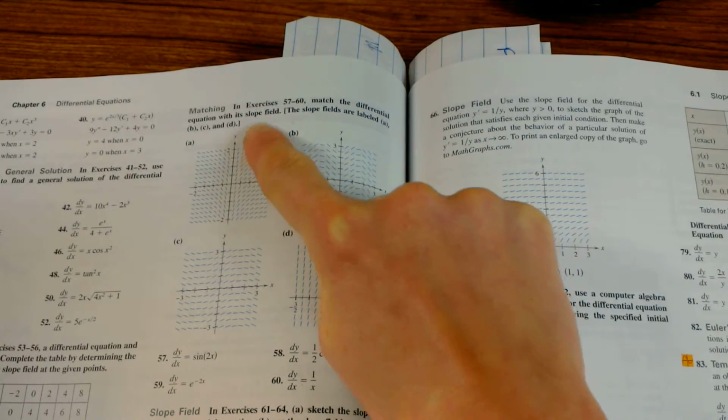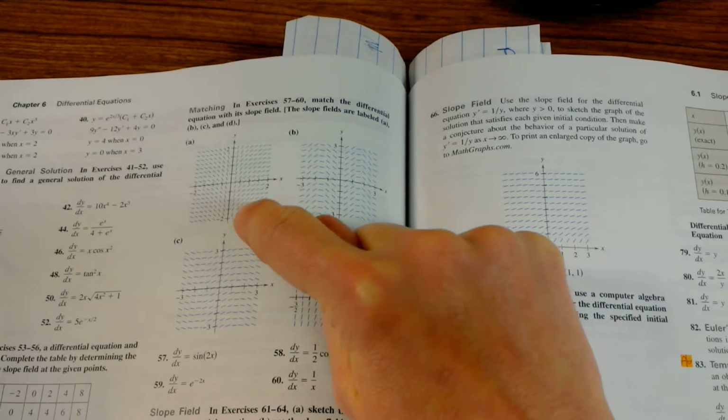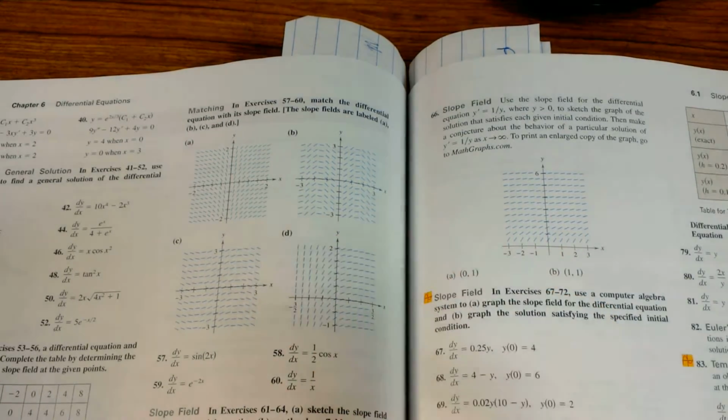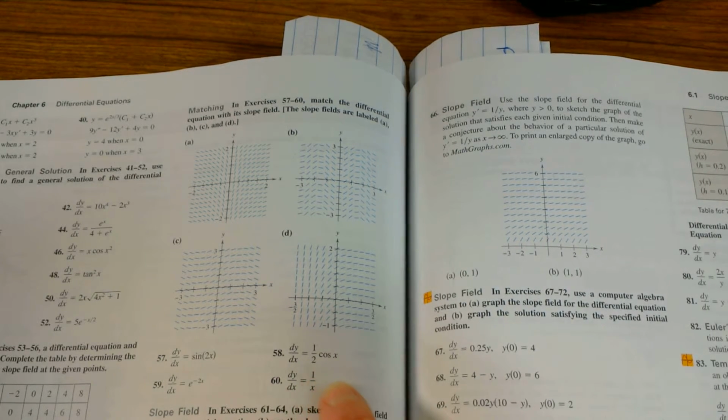Notice at 0, my slope is undefined. And then these are positive slopes. Those are negative slopes. So if I'm looking at these 4 choices I have down here, which one would have the slope of undefined at 0? Well, obviously this one. Because we can't divide by 0 and get a real number. So my A would go with this one.